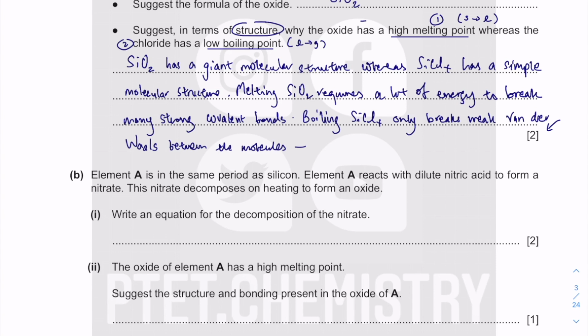And because they're asking us to compare, I really must compare, okay? These require much lesser energy than to melt SiO2, okay? I'm pretty sure you have probably gotten the mark without comparing it, because I talk about a large amount of energy and not a lot of energy. Well, actually this is about not a lot of energy to break these weak van der Waals between the molecules.